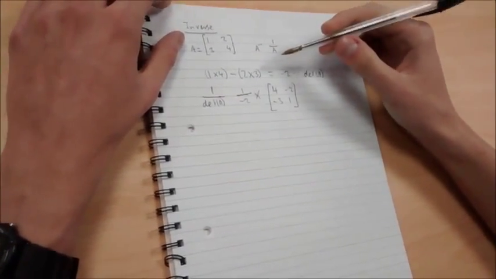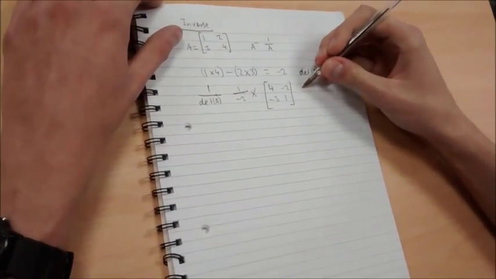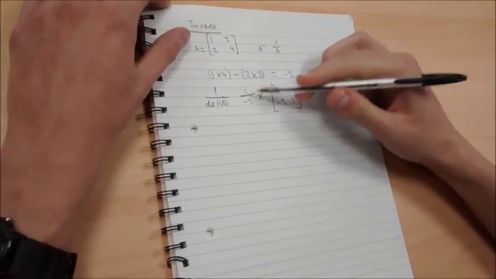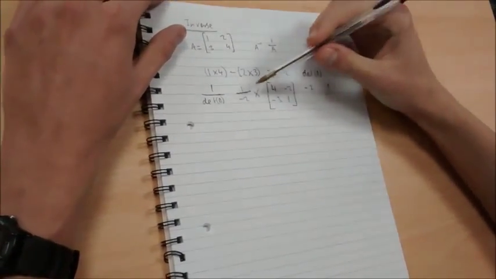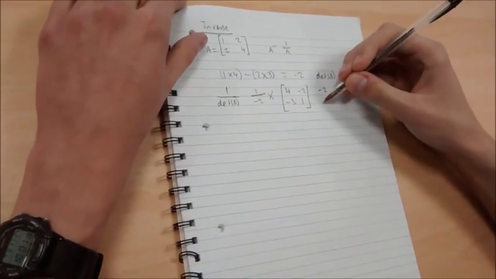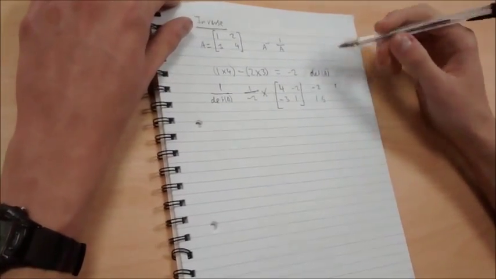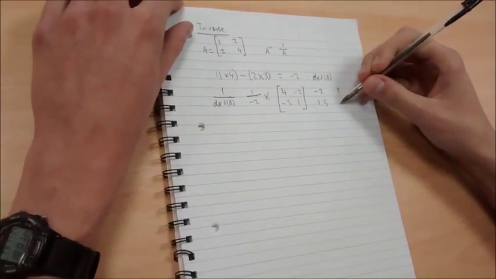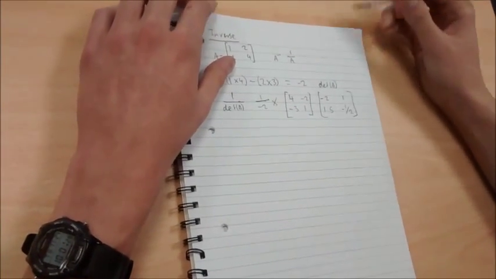Times it together. So that's minus a half times by 4 is minus 2. Minus a half times by minus 2, that's positive 1. Minus a half times by minus 3 is positive 1.5. And minus a half times by 1 is minus a half. And that is an inverse matrix.